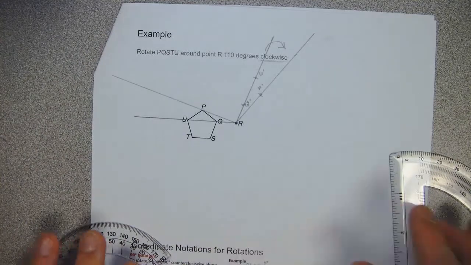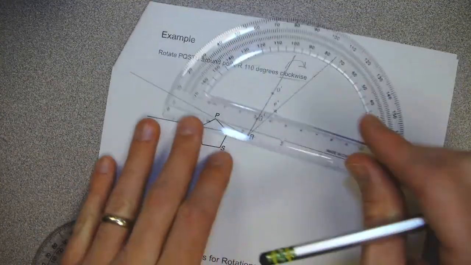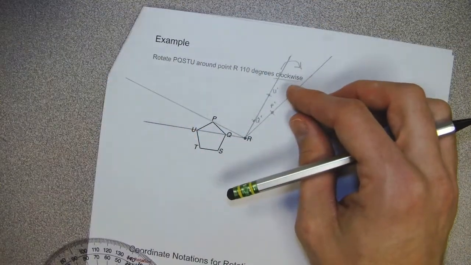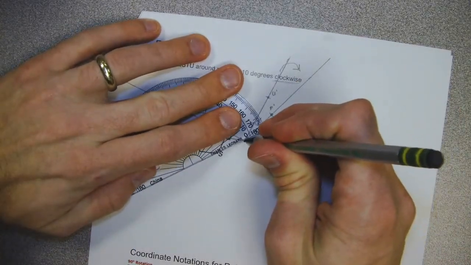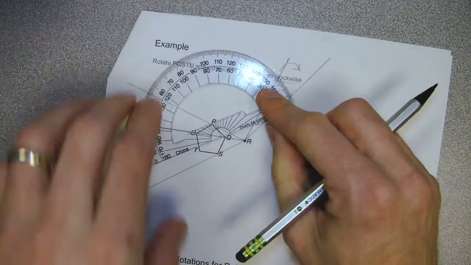Okay. So let's do it again. We've got to do it for S and T. I'll do it for S next. That's too big. Here we go. So from R to S, and again, we'll kind of extend that out there. Excellent. We'll line it up.